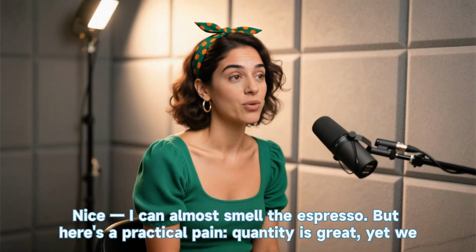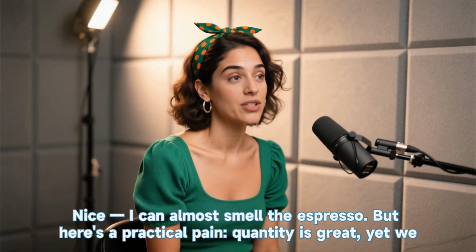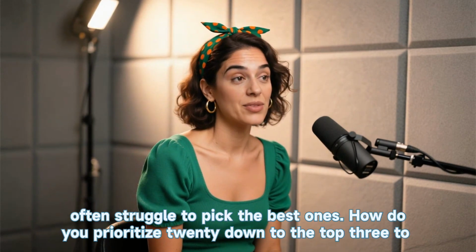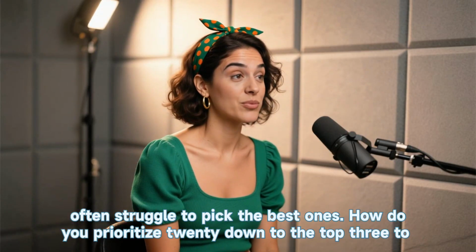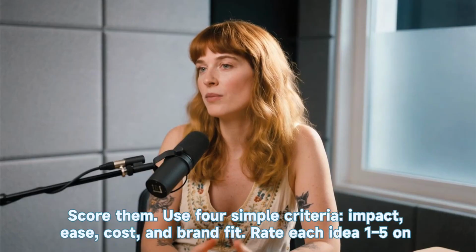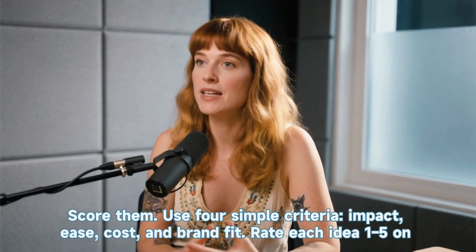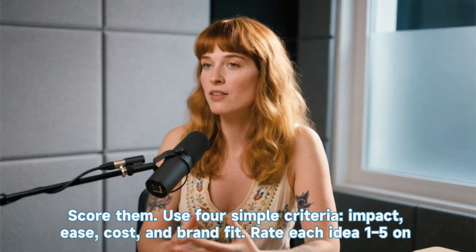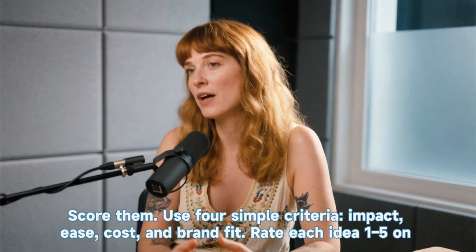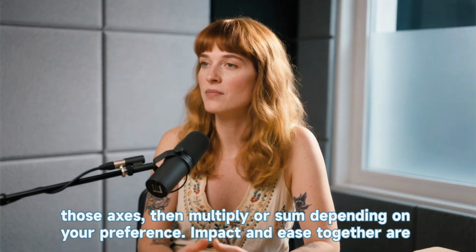Nice. I can almost smell the espresso. But here's a practical pain. Quantity is great, yet we often struggle to pick the best ones. How do you prioritize 20 down to the top 3 to try? Score them. Use 4 simple criteria: impact, ease, cost, and brand fit. Rate each idea 1 to 5 on those axes, then multiply or sum depending on your preference.